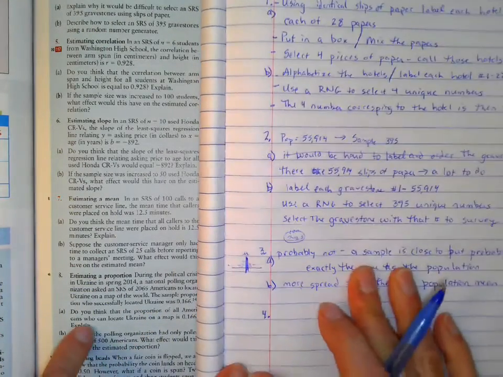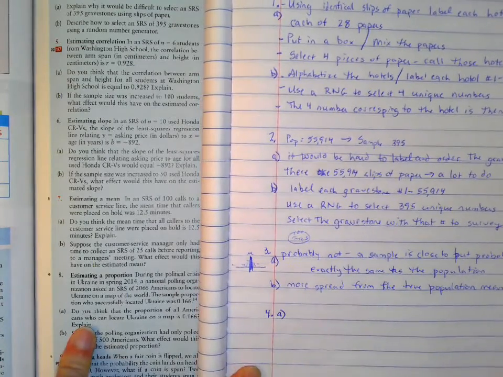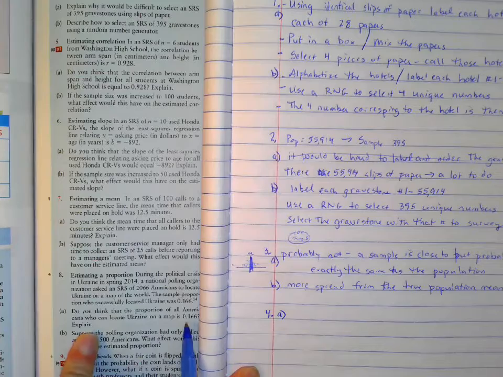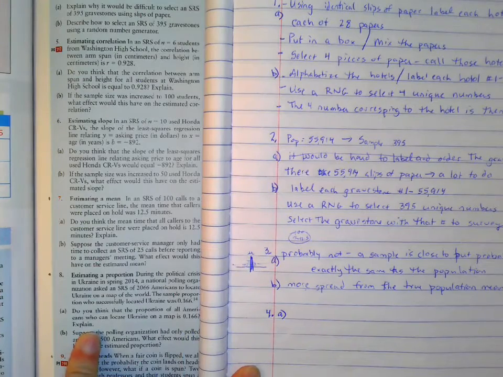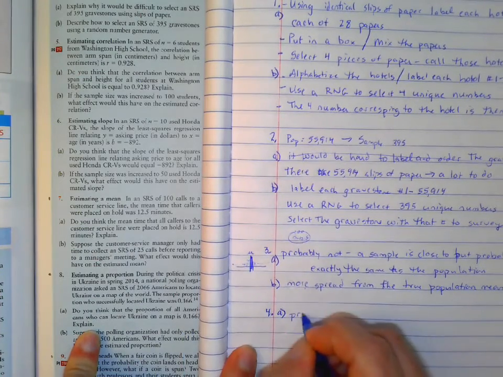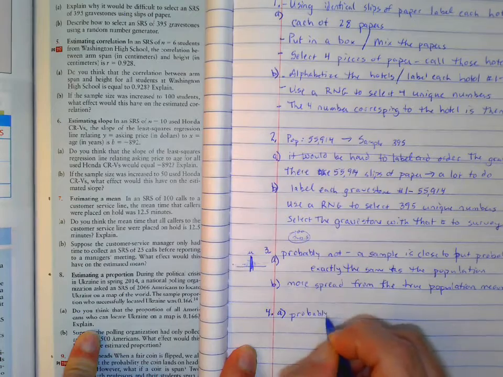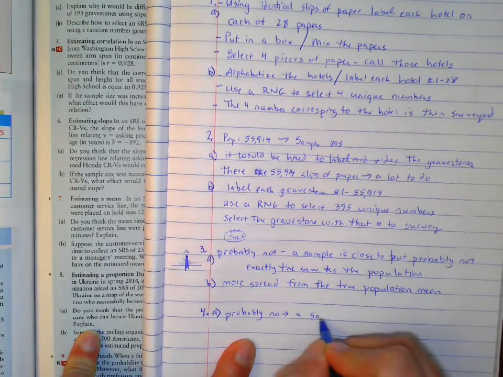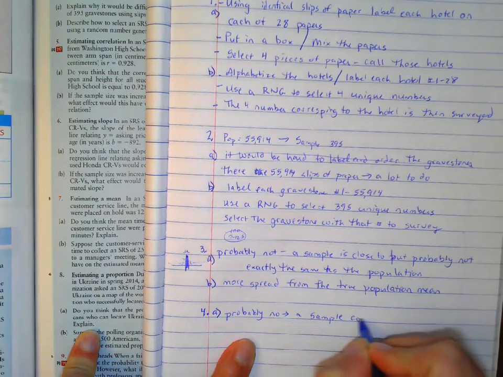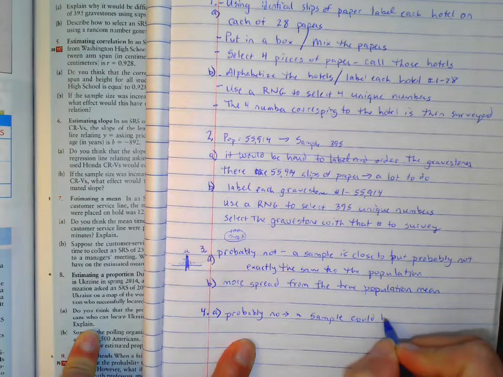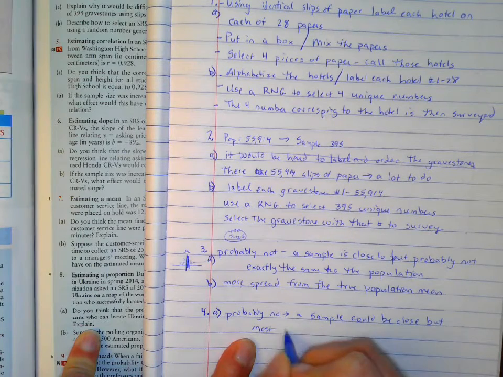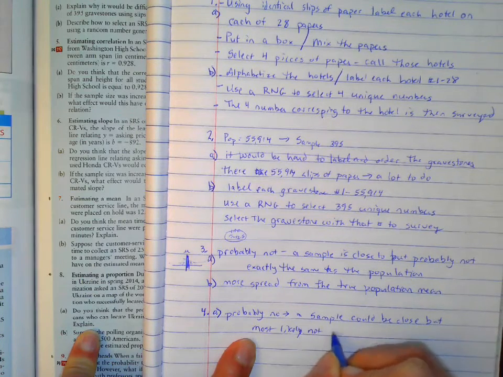But anyway, part A. Do you think that the population of all Americans who can locate Ukraine is actually 16.6%? Probably not. And the same is up there. A sample could be close, but most likely not exact.